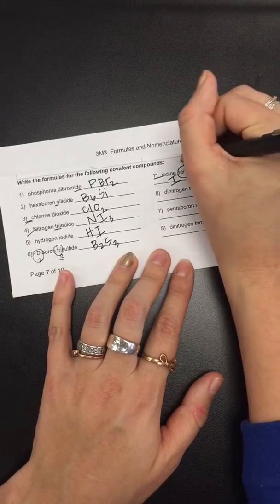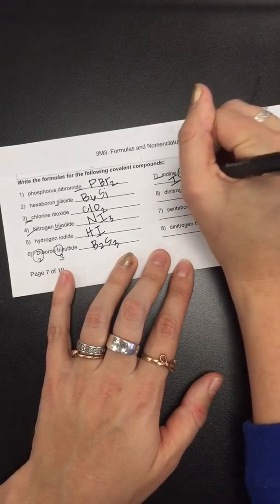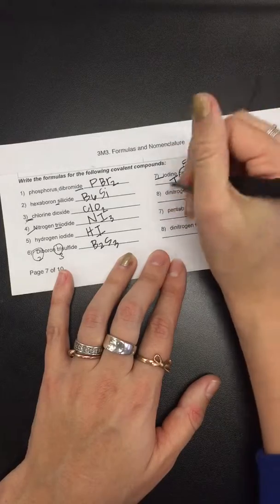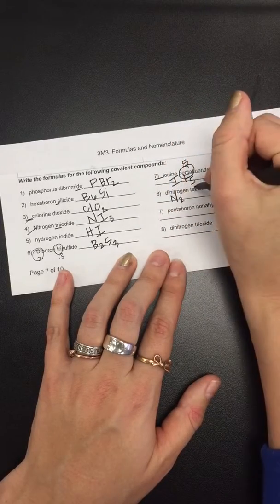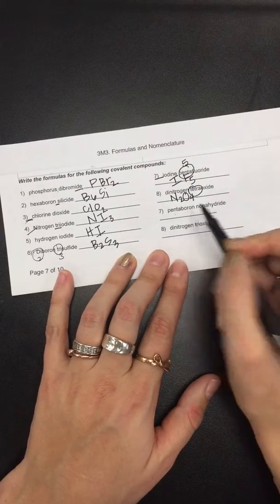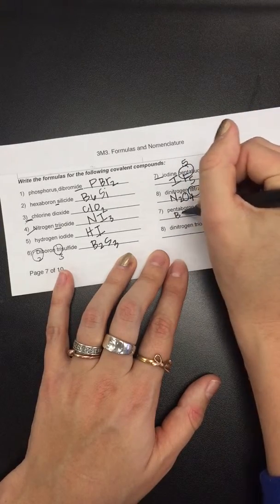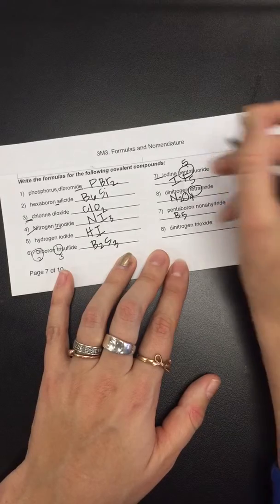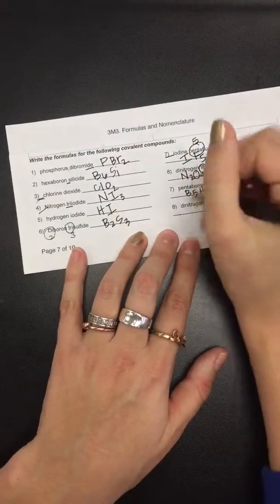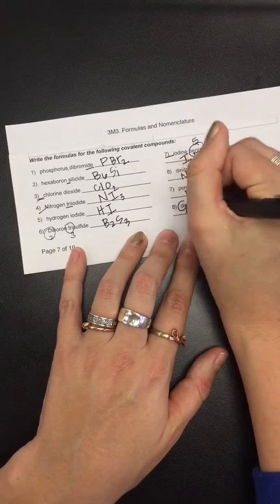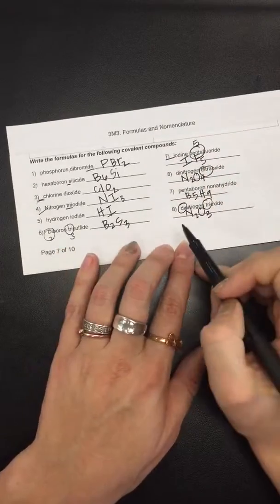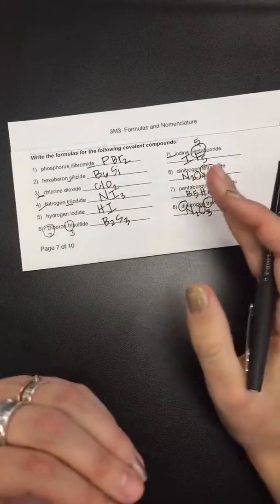Pentafluoride. Penta is 5, so that would be F5. Dinitrogen tetraoxide, N2. Tetra is 4, O4. Pentaboron, penta, remember, is 5. Nonahydride, that would be H9. Now, N2, dinitrogen is 2. Trioxide, O3.